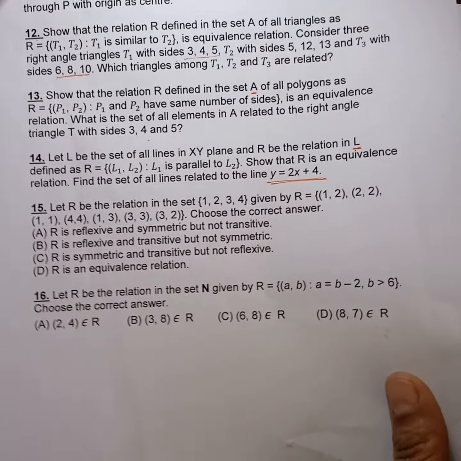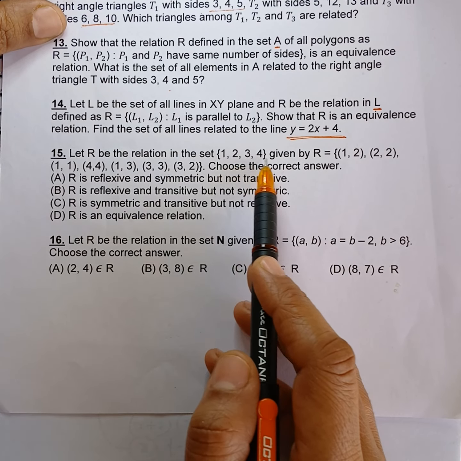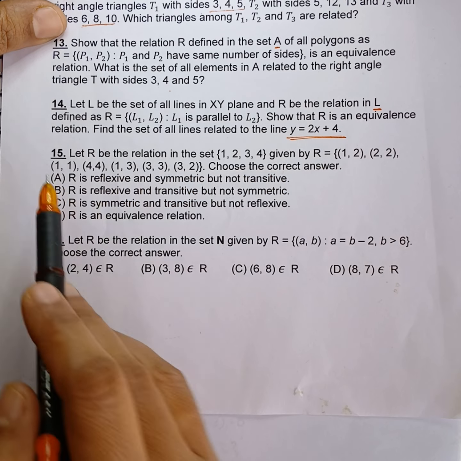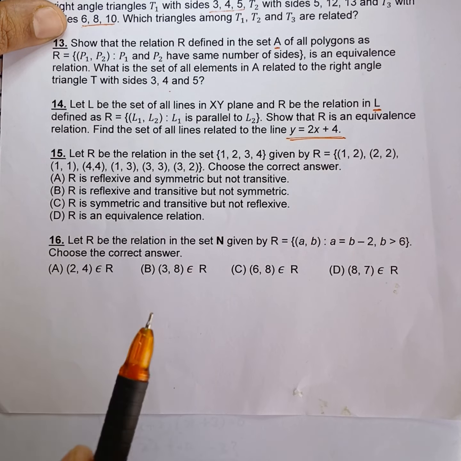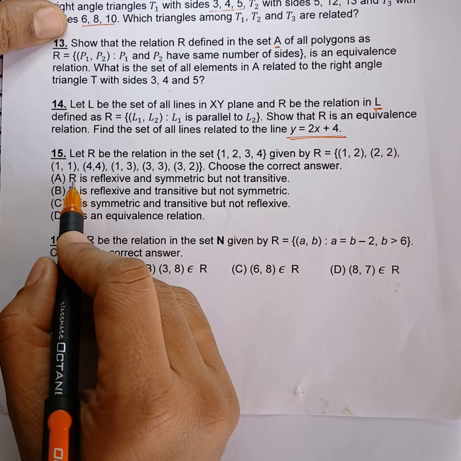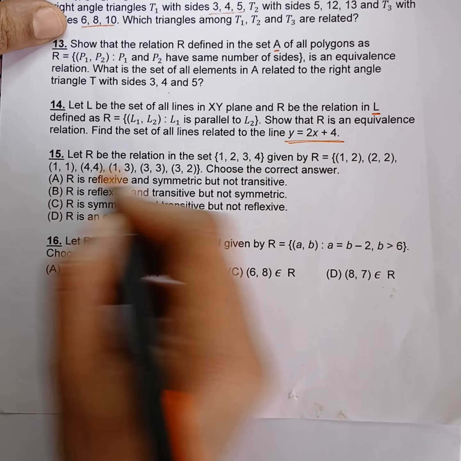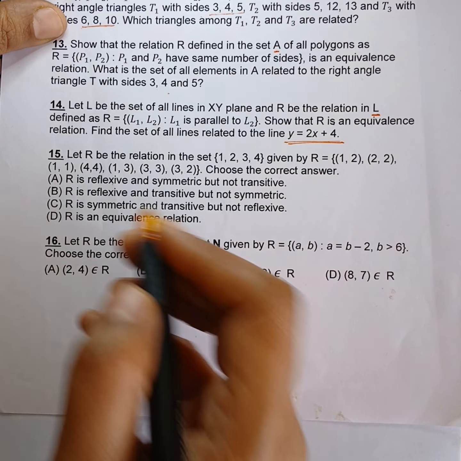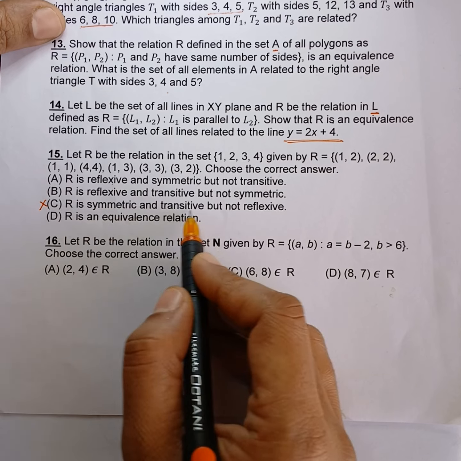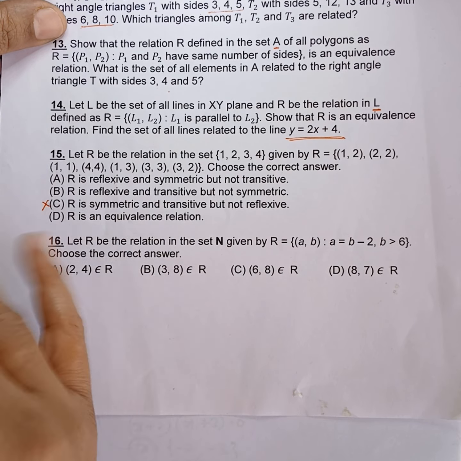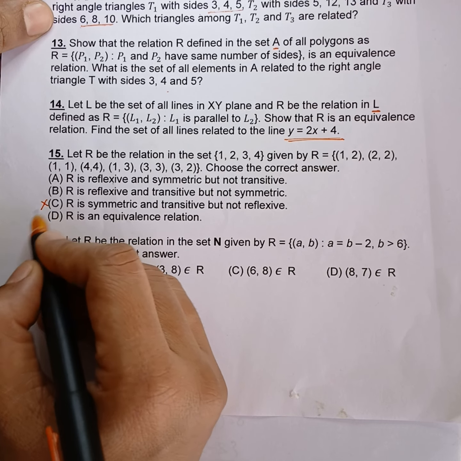Now we have the last two questions of MCQ. Let R be the relation in the set {1, 2, 3, 4} given by R = {(1,2), (2,2), (1,1), (4,4), (1,3), (3,3), (3,2)}. Choose the correct answer. So first of all, let us check whether R is reflexive. Yes, R is reflexive because (1,1), (2,2), (3,3) and (4,4) are there. So option C has gone, because in option C they are saying not reflexive. So just remove option C.